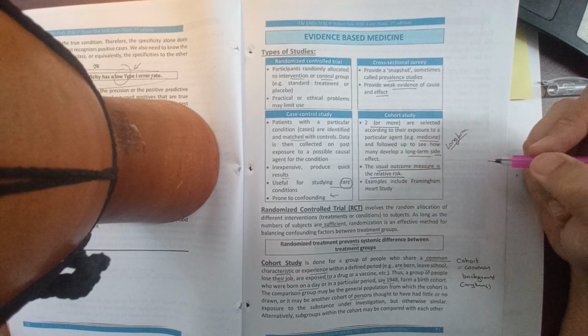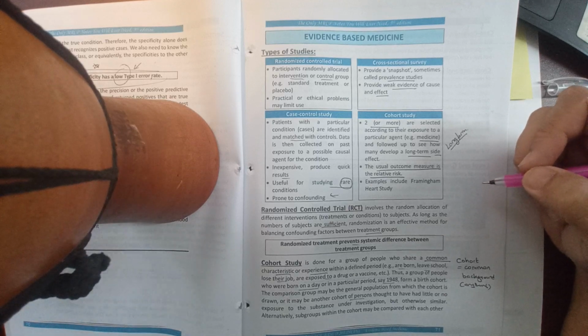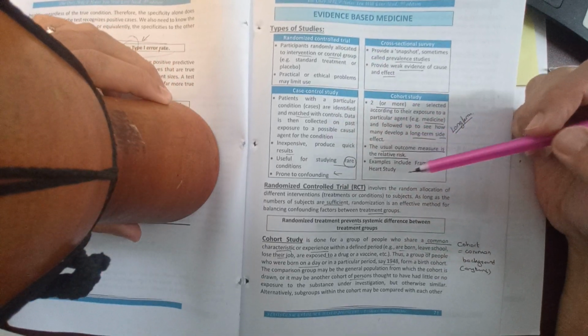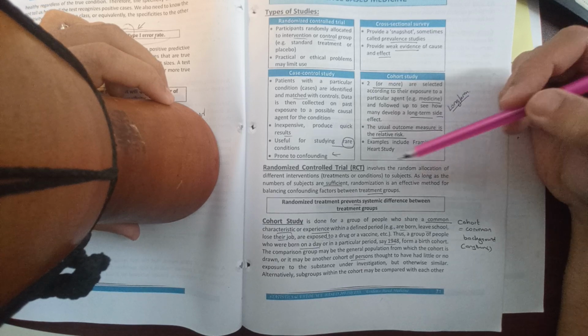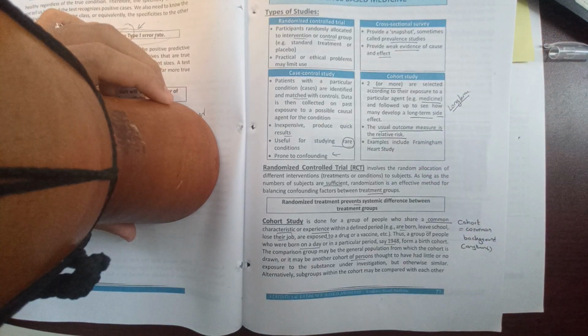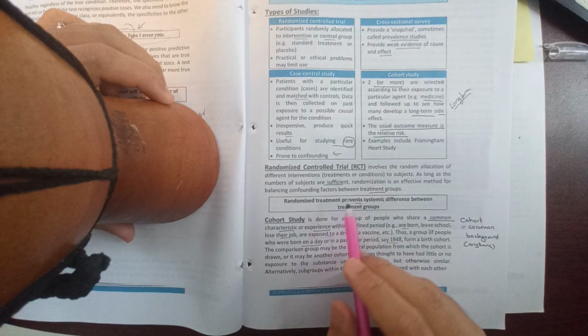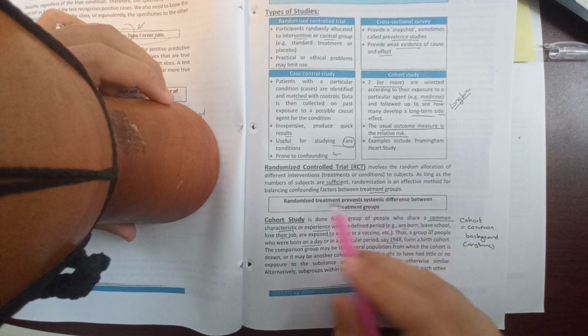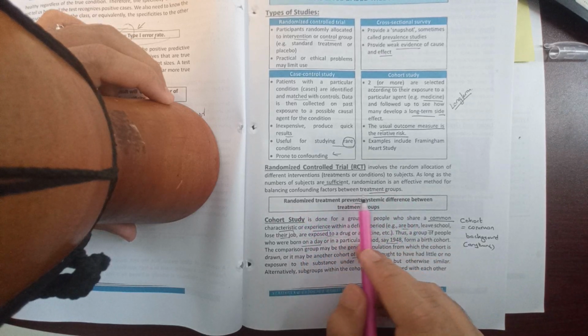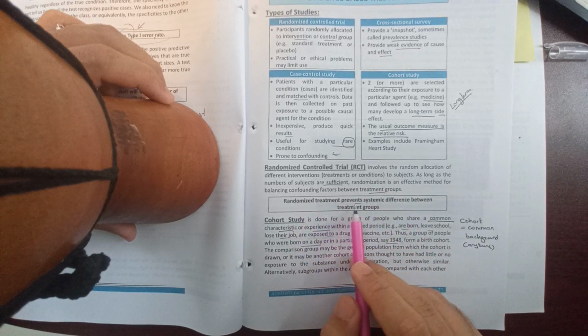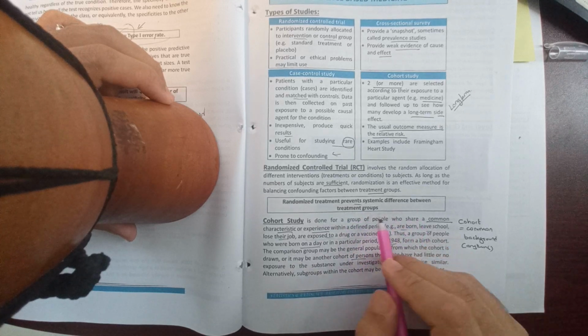Long-term study, cohort study. RCT, randomized control trial, that's what we studied here, involves the random allocation of different interventions, treatments or conditions to subjects, as long as the number of subjects is sufficient. Randomization is an effective method for balancing confounding factors within treatment groups. Randomized treatment prevents systematic differences between treatment groups.